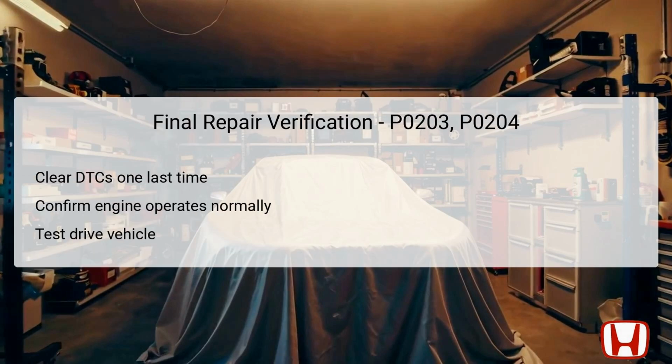After completing all necessary repairs based on prior troubleshooting steps, this is the verification stage. Begin by clearing the DTCs within the HDS to reset any learned values from the earlier diagnostic sessions. Once cleared, start the engine to ensure it operates smoothly without any check engine light indicators.